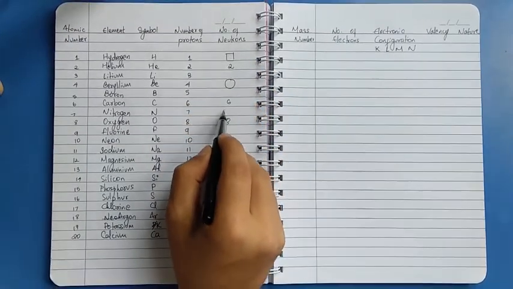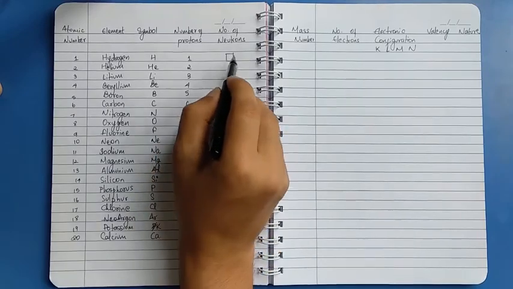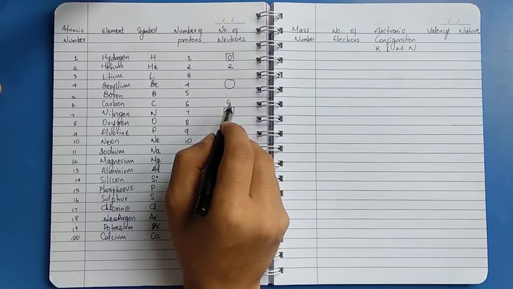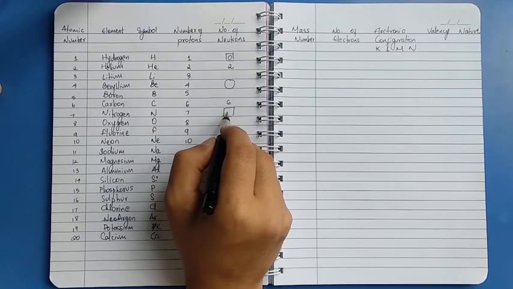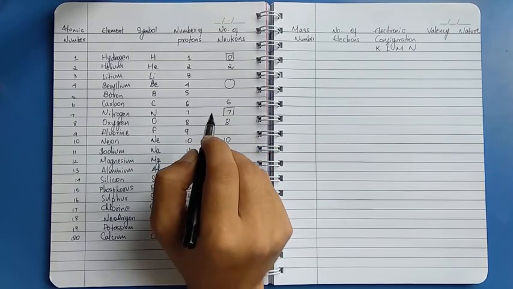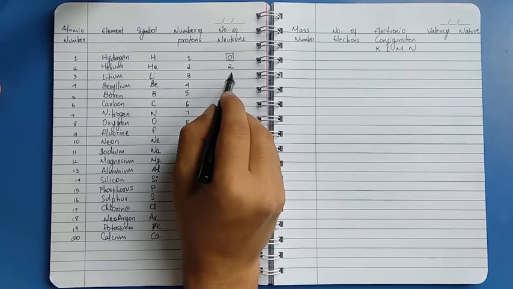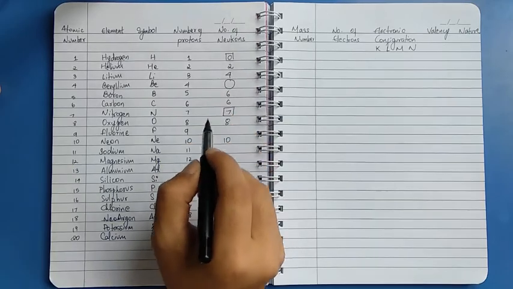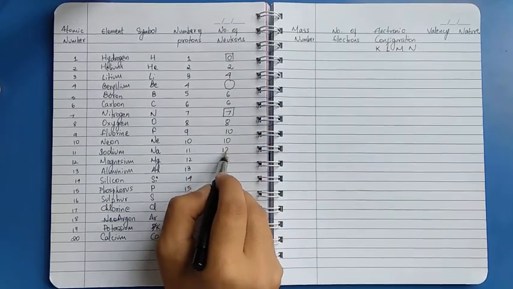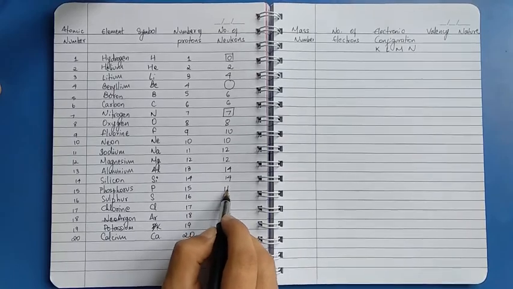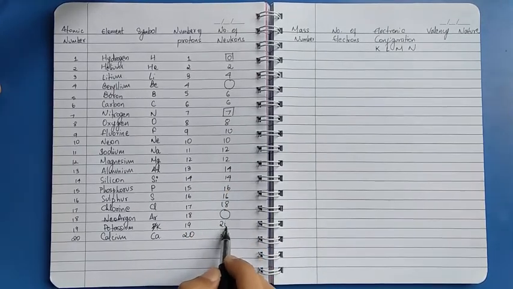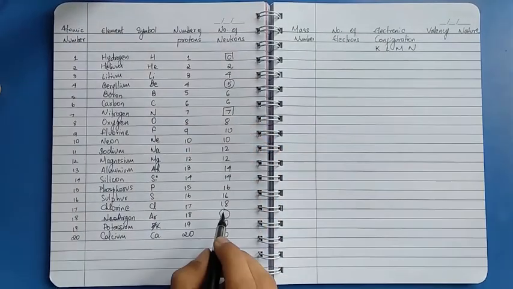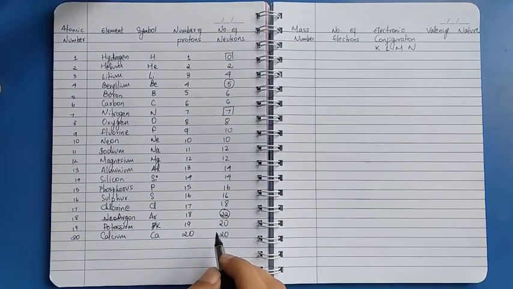And for odd numbers, again there are two exceptions. One is for hydrogen, which has zero number of neutrons, and nitrogen has the same number of neutrons. The rest, all the odd numbers, will add 1 to them. So 3 becomes 4, 5 becomes 6, 9 becomes 10, 11 becomes 12, 14, 16, 18, 20. And for beryllium, it increases by 1, becomes 5, and argon is 22.